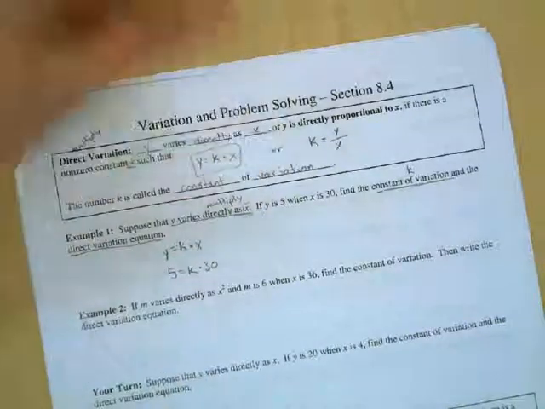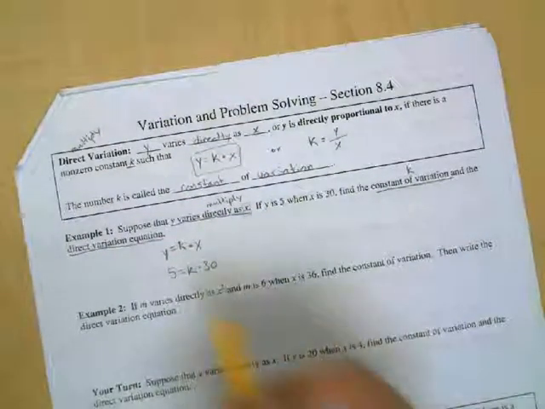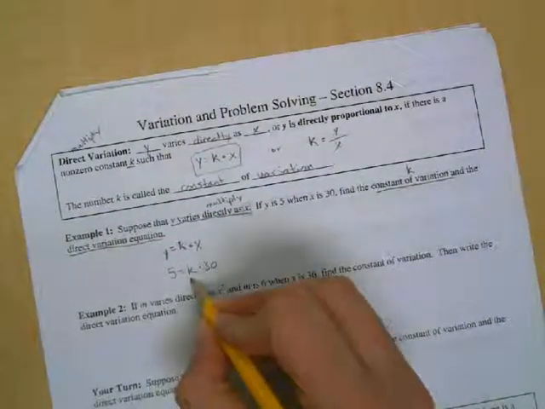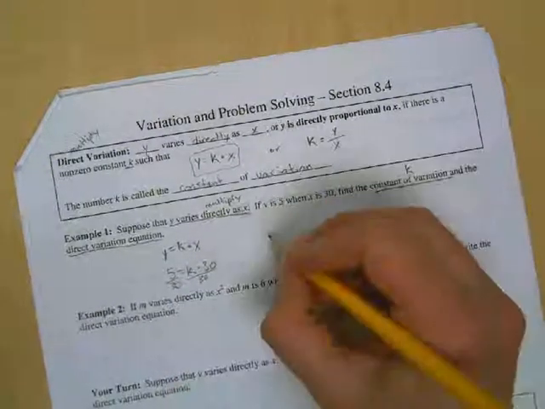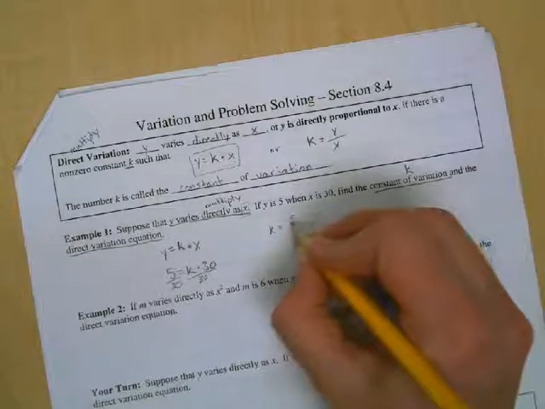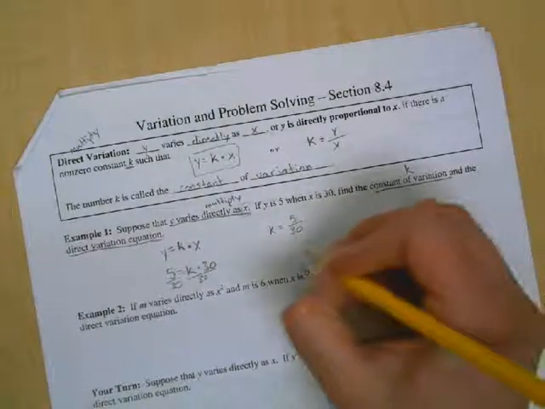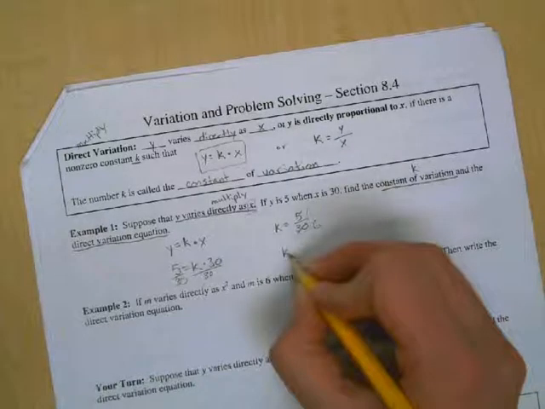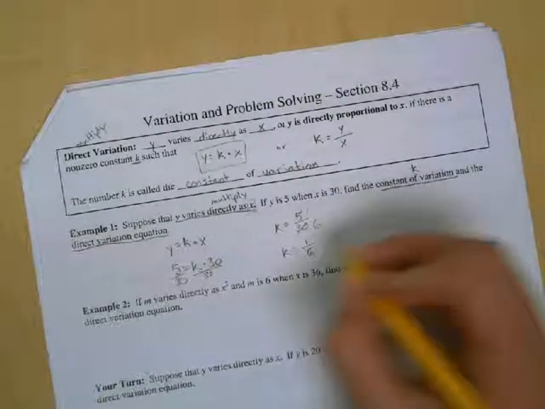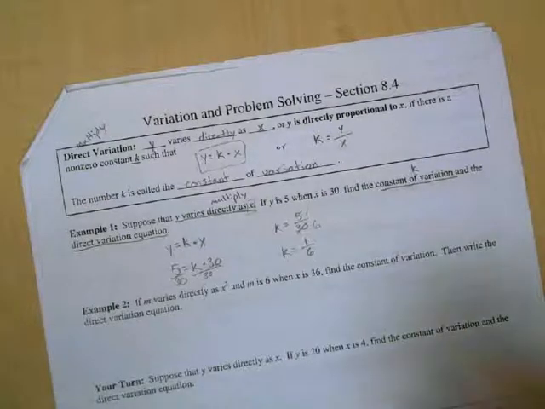Okay, so if I want to find my constant of variation, I just solve for k. So k times 30, opposite of multiply is divide, so we're going to divide both sides by 30. So I've got k is equal to 5 over 30. Well, that reduces. 5 and 30 reduces to 1/6, so k is equal to 1 over 6. So that is my constant of variation.